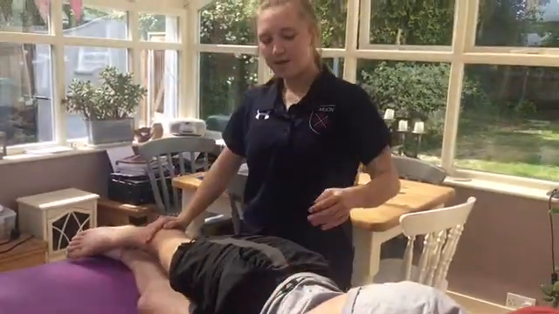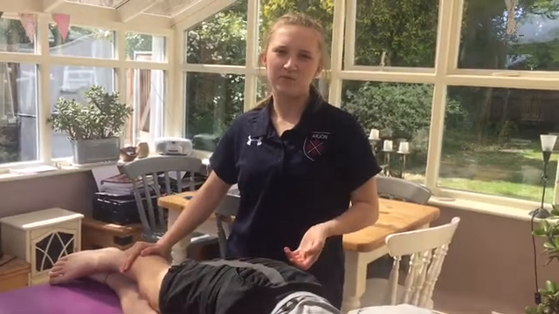If the client wasn't able to perform that movement, it might indicate some instability and a lack of firing in the glute medius, which can often lead to knee varus and knee valgus. So we're going to move on to the special tests. These look for the integrity and see if there are any issues in any of the structures around the knee.